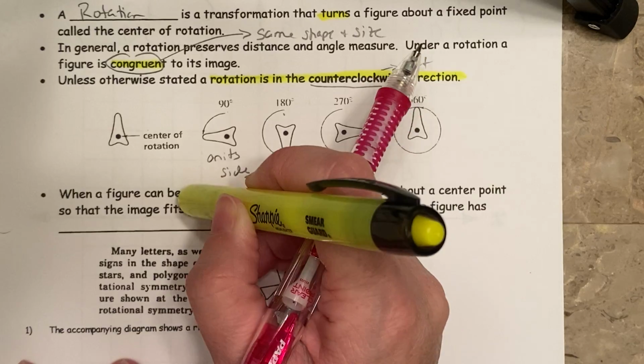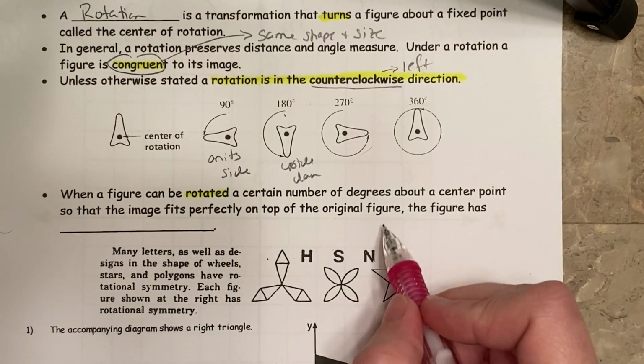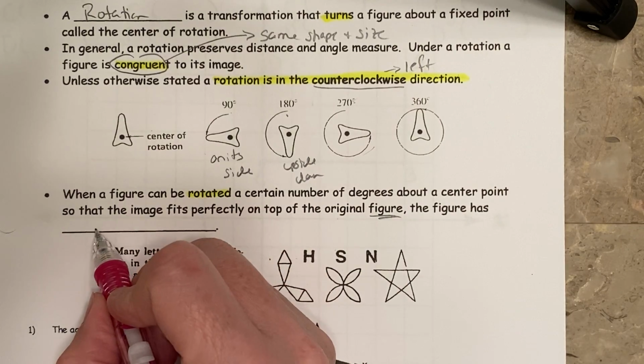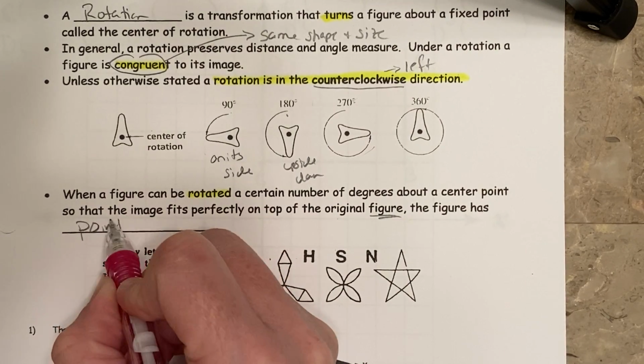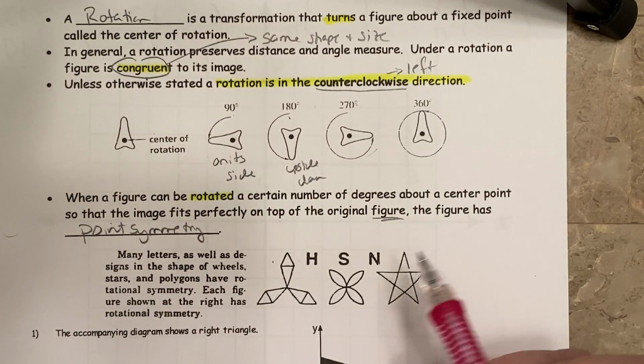A figure can be rotated a certain number of degrees, about a center point, so that the figure fits perfectly on top of the original. The figure has point symmetry. So we learned this the other day.